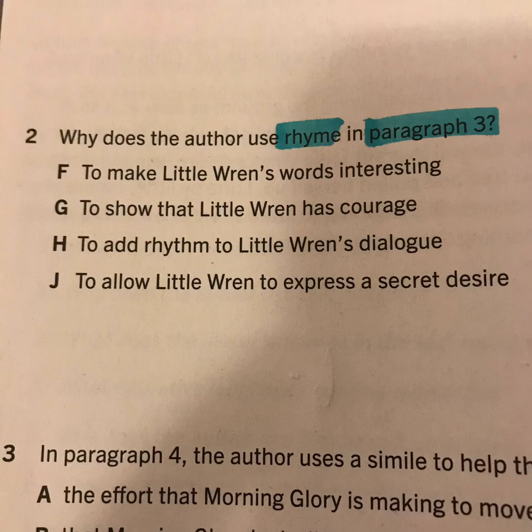Now these answer choices have a lot of vocabulary. You have interesting, you have courage, you have dialogue, you have desire. So when we get to those types of words, what do we use? Dictionary. I know a lot of you may not have a dictionary at home, but you can definitely look these words up.